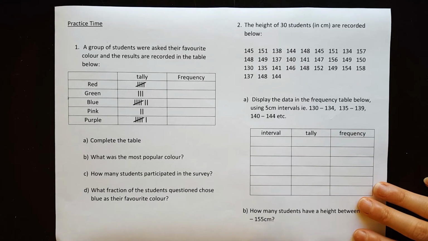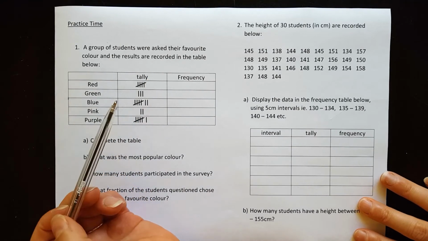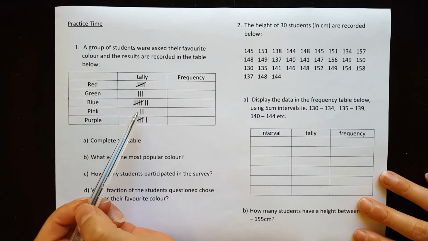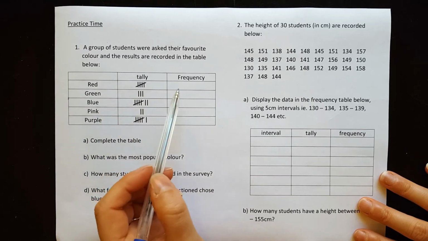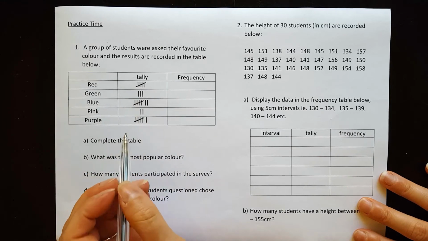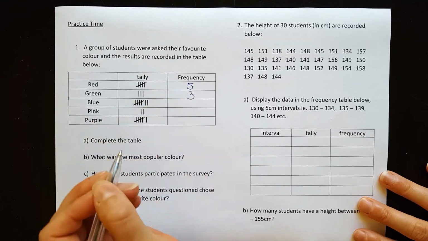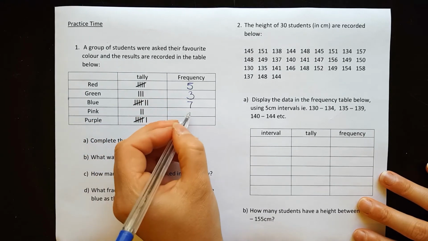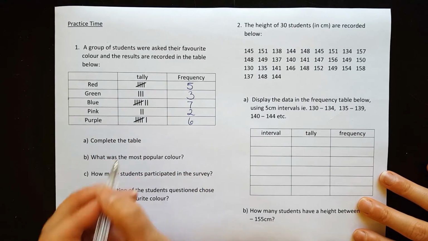For question 1, a group of students were asked their favorite color and the results are recorded in the table below. The tally is already done here for us. All we have to do in part A is complete the table. We just need to finish the frequency column, which is counting up our tally. So we have 5 in the first one, 3, 7, 2, and 6. Okay, so that's that one done.